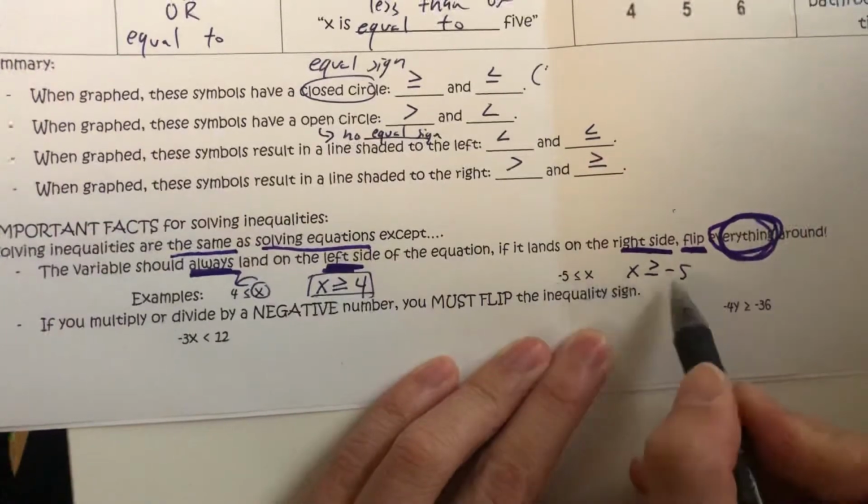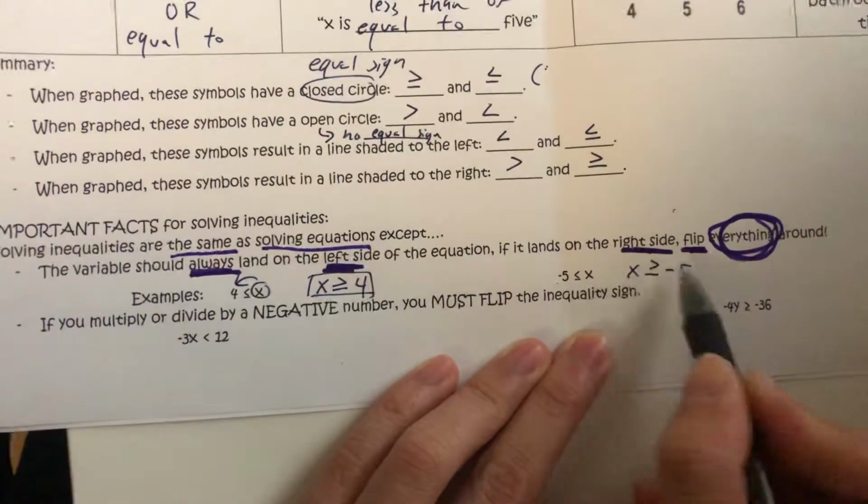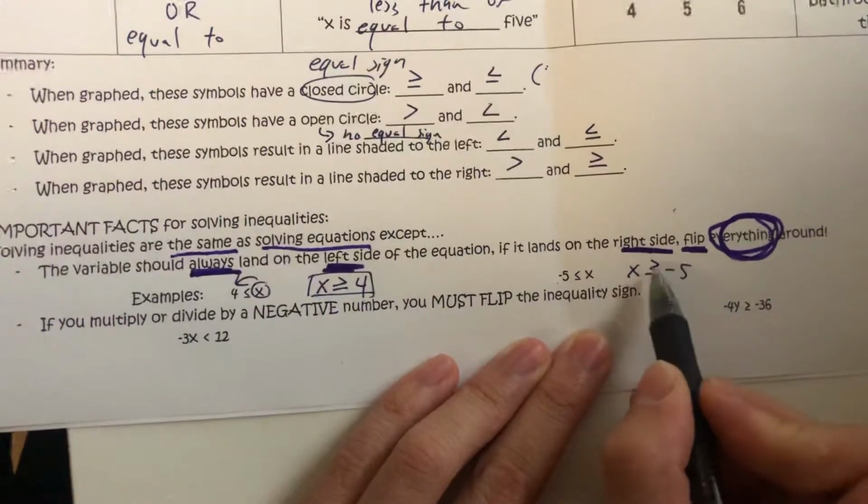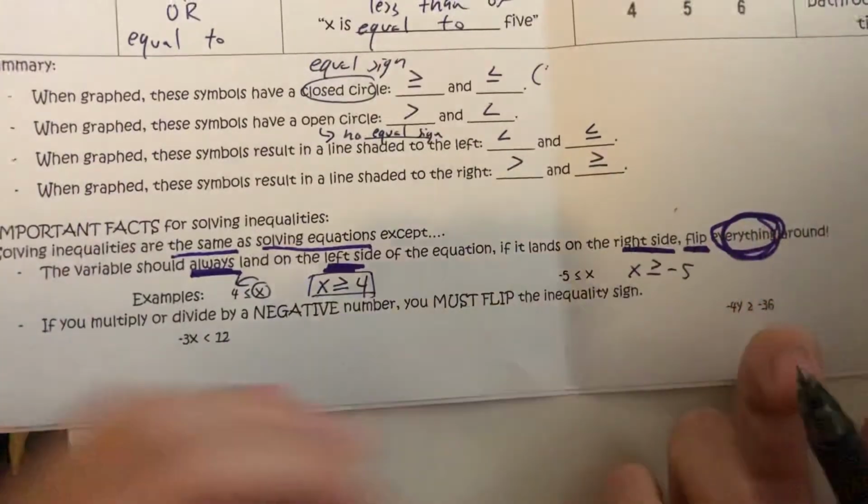Notice how the sign is still -5. Right? I don't flip the sign. The only thing that flips is the inequality and the positions of everything switch.